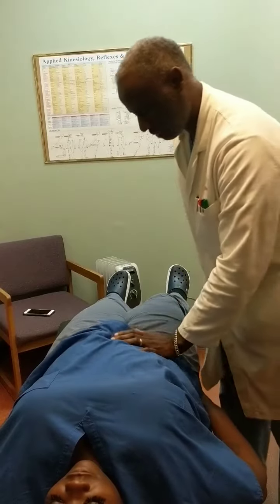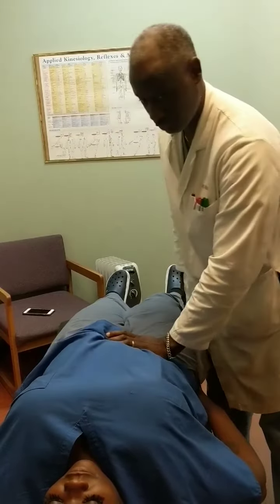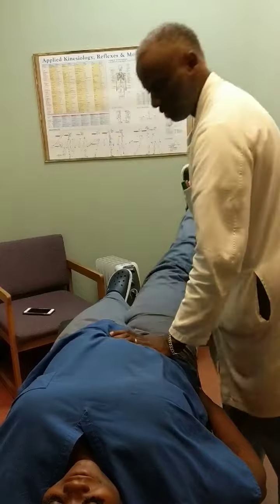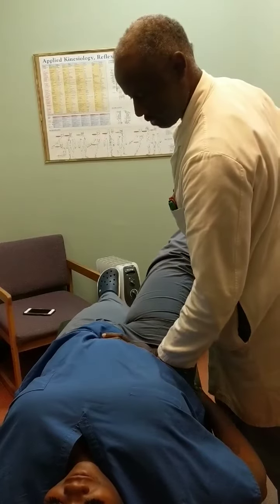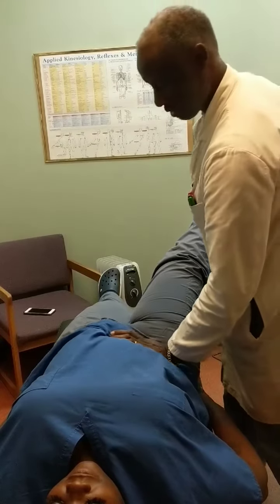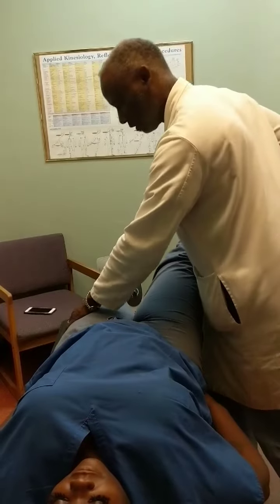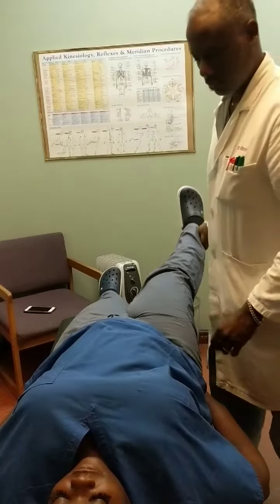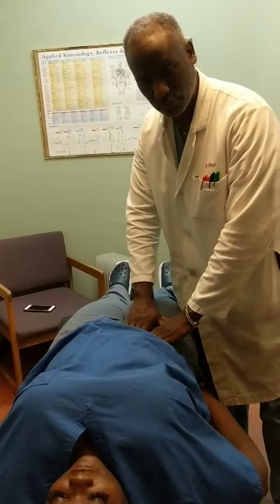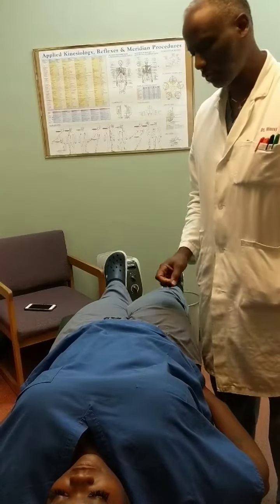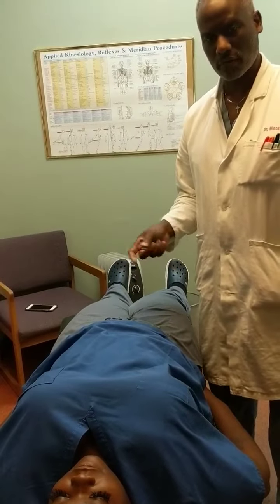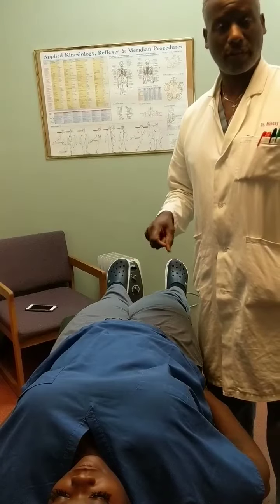So we'll recheck. She didn't know I was going to do this. We'll recheck the sigmoid, not the sigmoid, but the ileocolic mesentery. Hold. And she's strong. It won't stay. She still has to go home and push up on the valve. She still has to do other things. But this is an important part of managing the ileocecal valve syndrome.